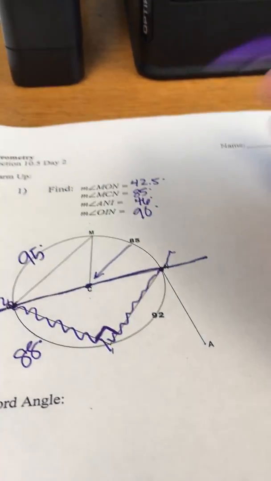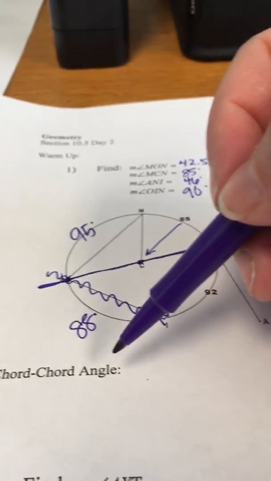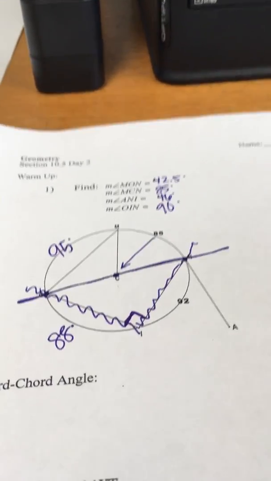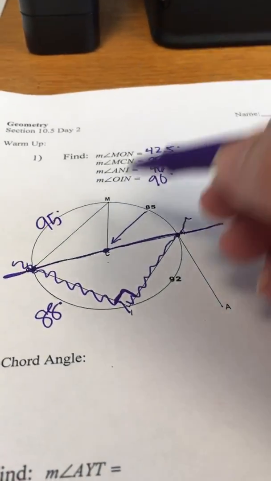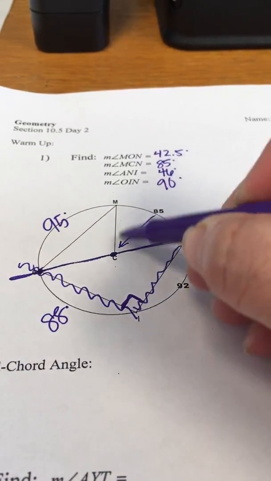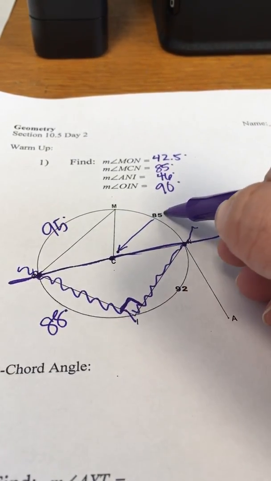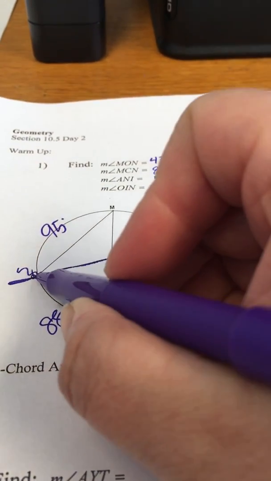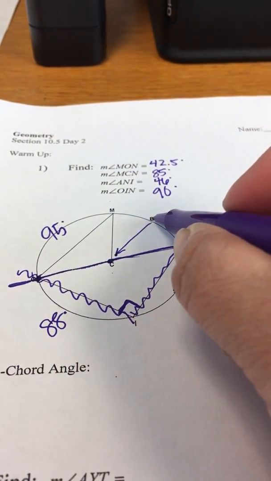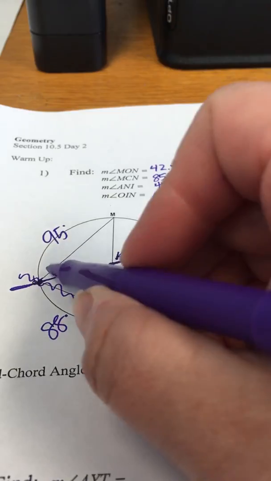Alright, so that ends some of the review from yesterday. Now going on, we talked about yesterday the location of the angles. So when it's at the center of the circle, the arc the angle faces just comes right in. So that measure here goes to the center. If it's on the edge of the circle, then we take the arc it's facing and divide by 2.